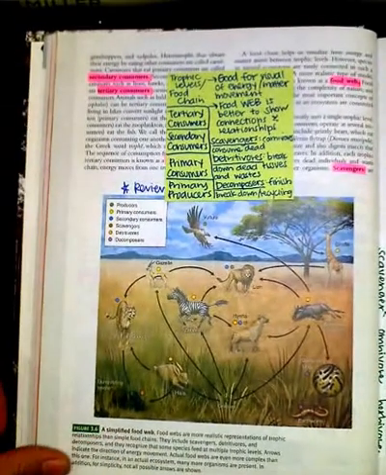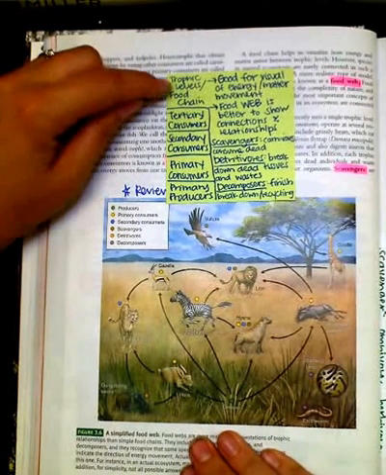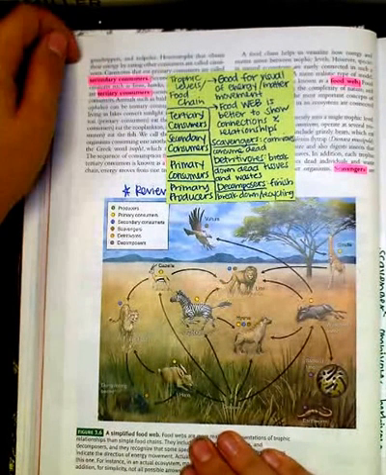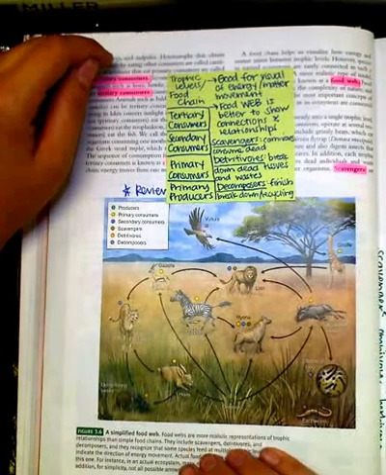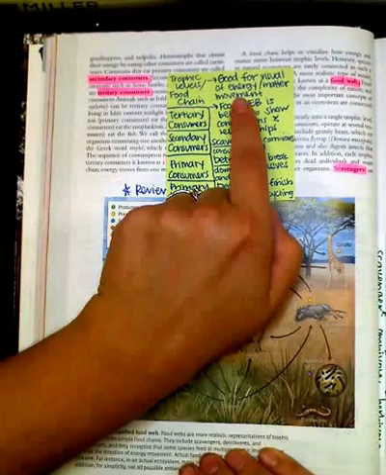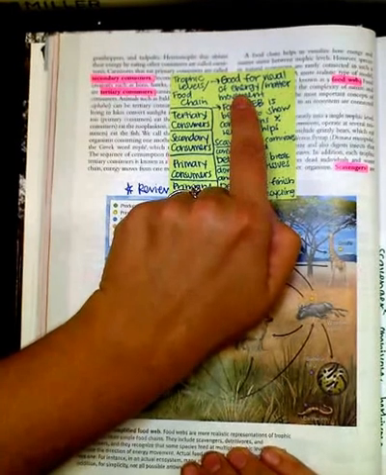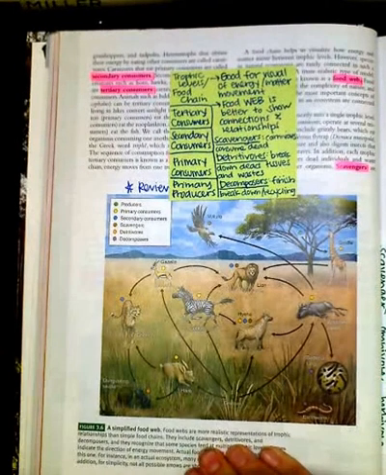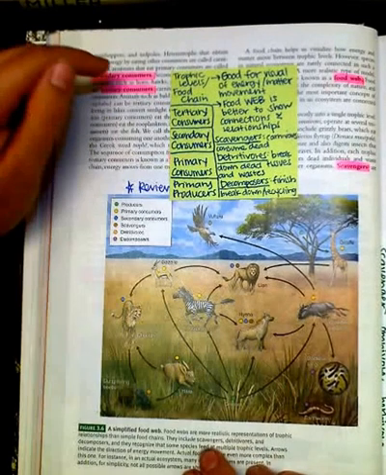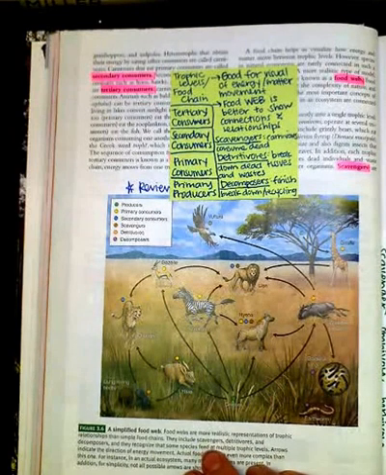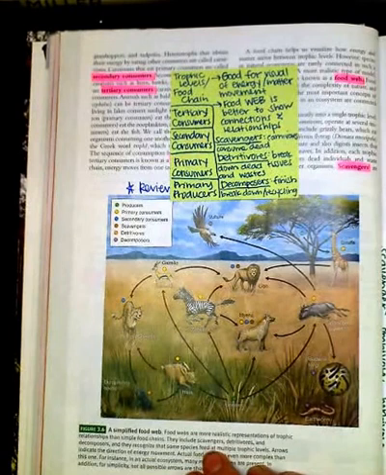Okay, trophic levels, troph means to consume. So these are going to be different levels of consumers. The trophic levels are good for a visual of energy and matter movement. So we use trophic levels, and we use food webs kind of like this guy, to see the movement of energy and matter. Now we have our food chain.